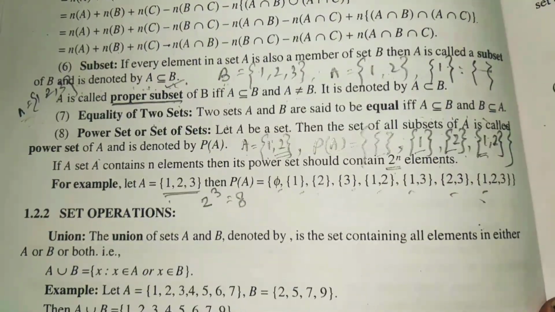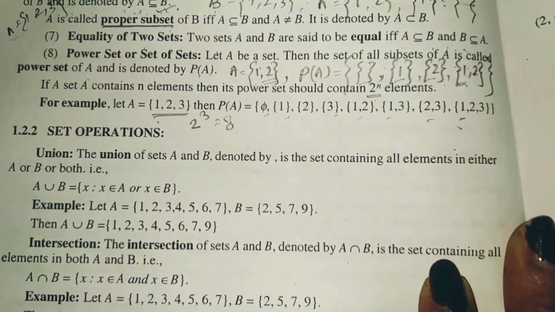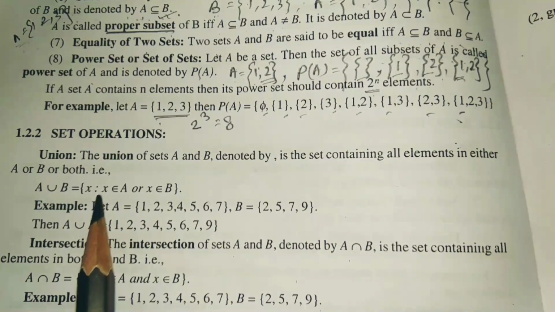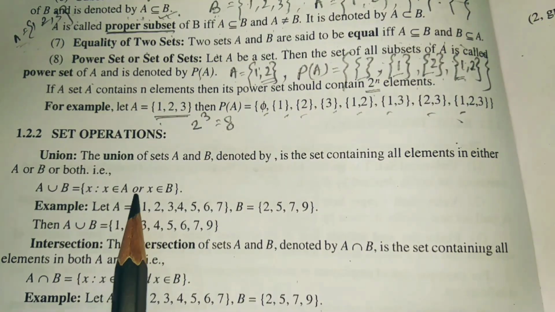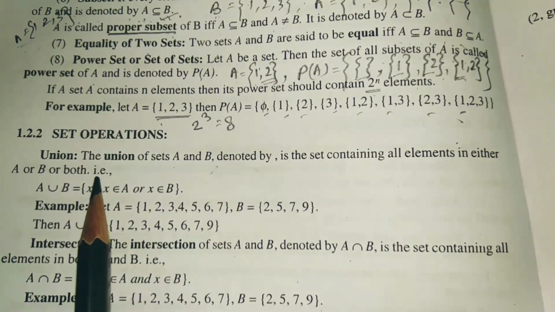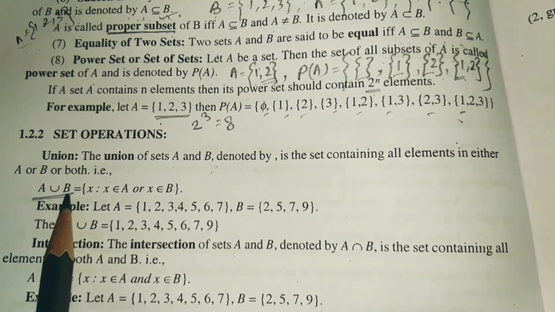Next, a few operations on sets. The first operation is the union. Union, like these operations, is taken over 2 sets. So let A and B be the 2 sets. Then their union we can denote by A union B.